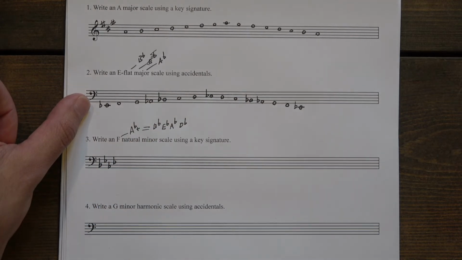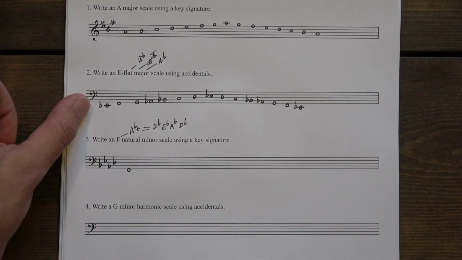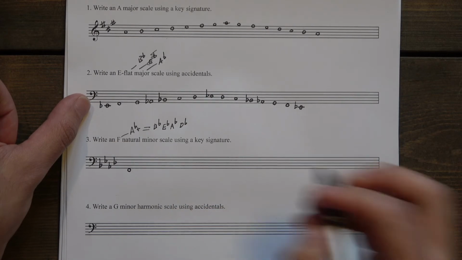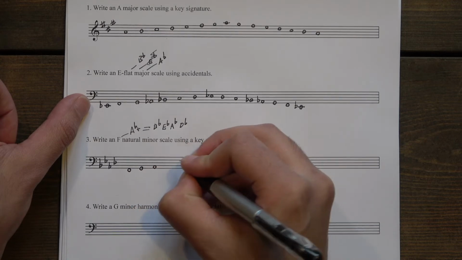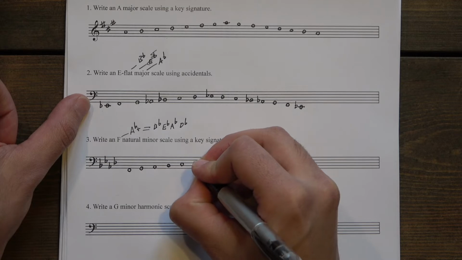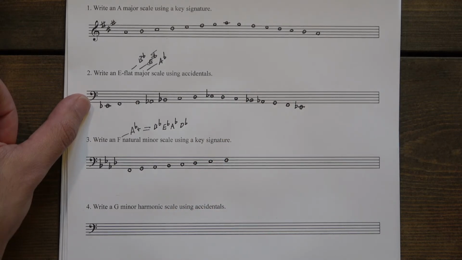Step 2 is to write the tonic. F is the tonic of an F minor scale. We're going to write all the way up to F and then all the way back down. F, G, A flat, B flat, C, D flat, E flat, F. There's the tonic again.